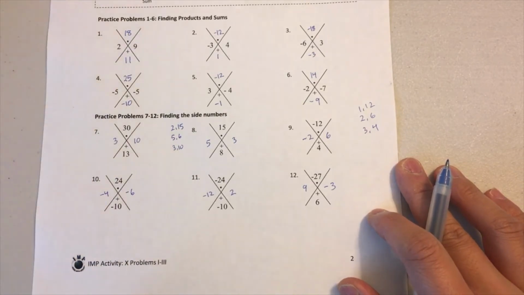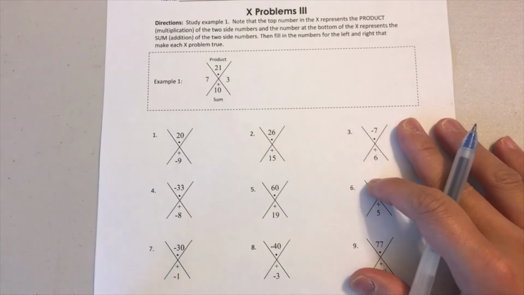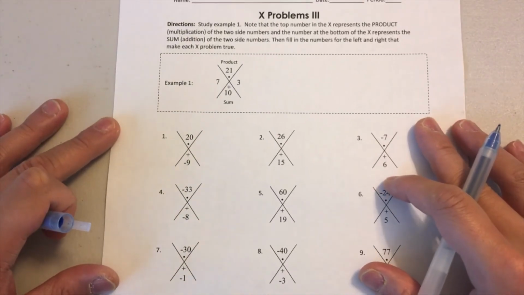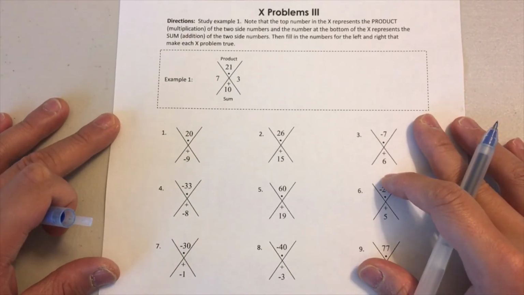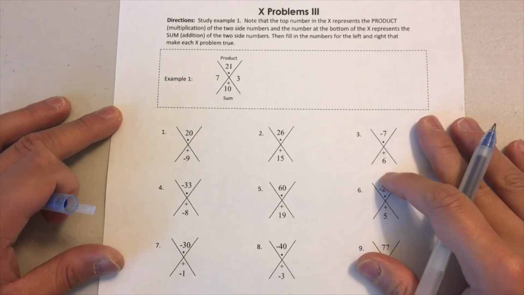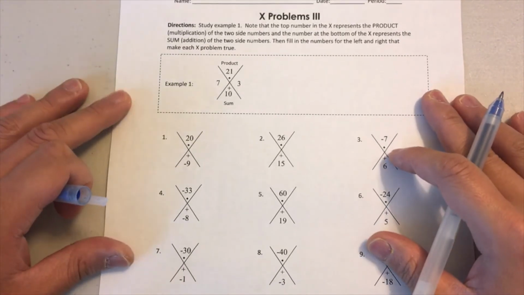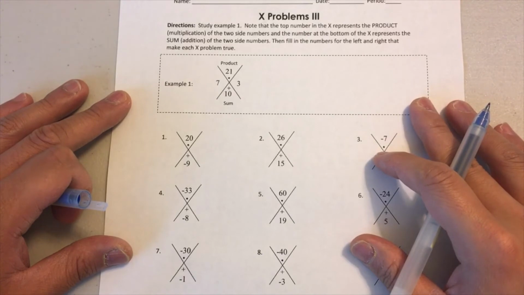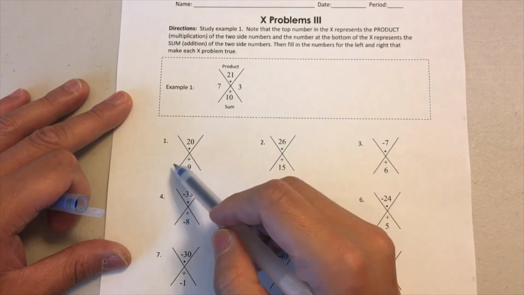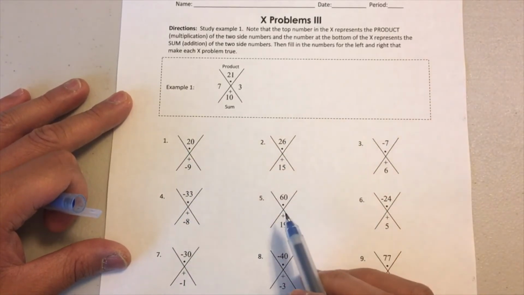We're going to look at this last page now, and once we're done with these 9 problems, we're pretty much done for this lesson. So again, I want to just keep practicing this. So I'm going to do number 1 out loud, and feel free to just work it out on your own if you like. So here, think of two numbers that multiply to 20 and add up to negative 9.